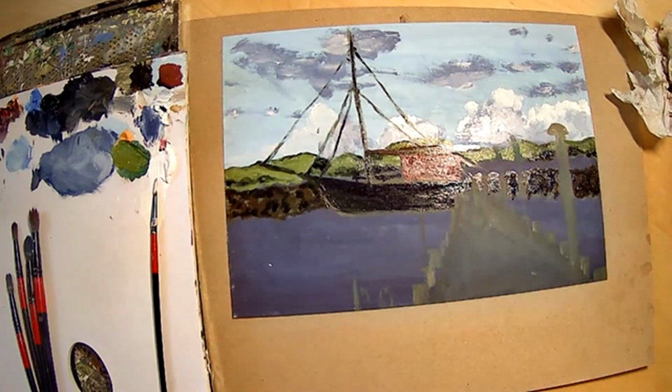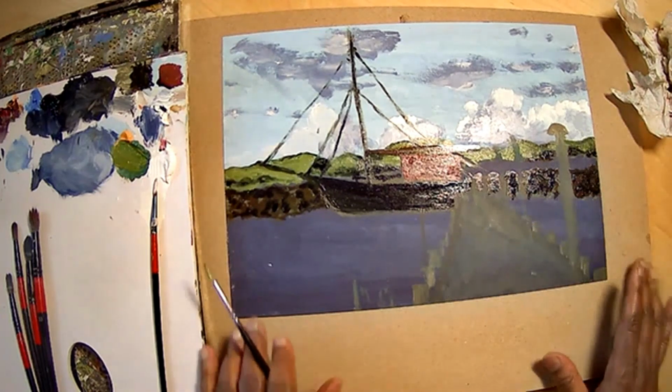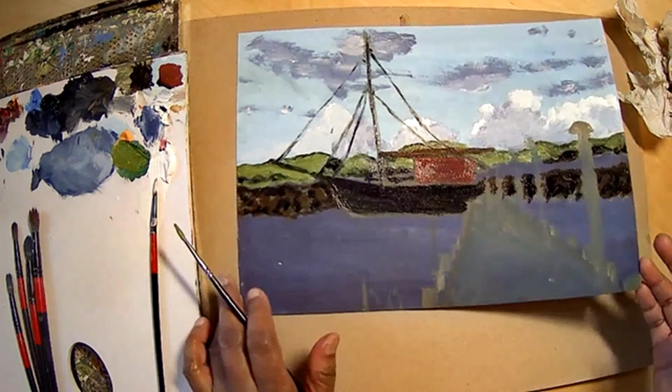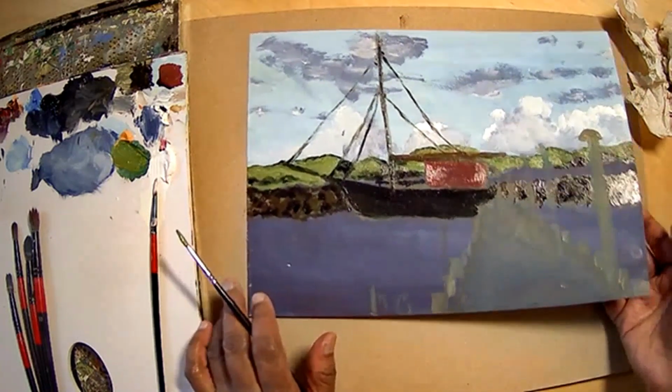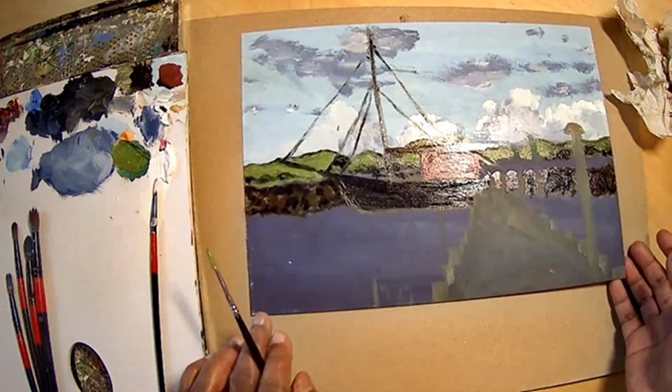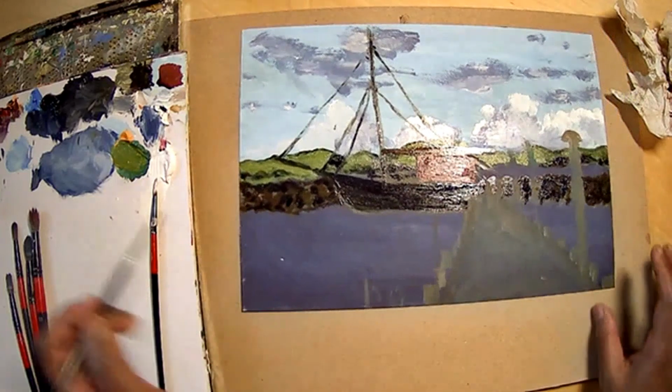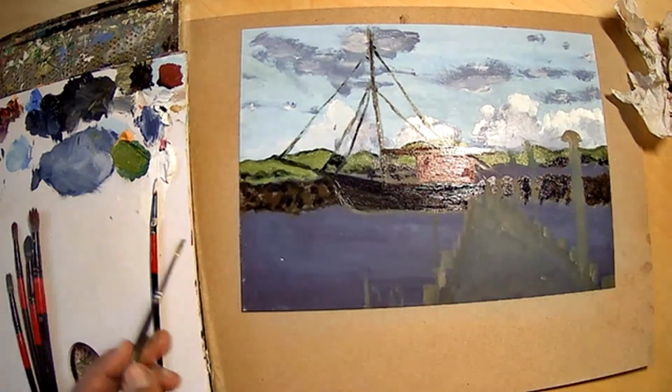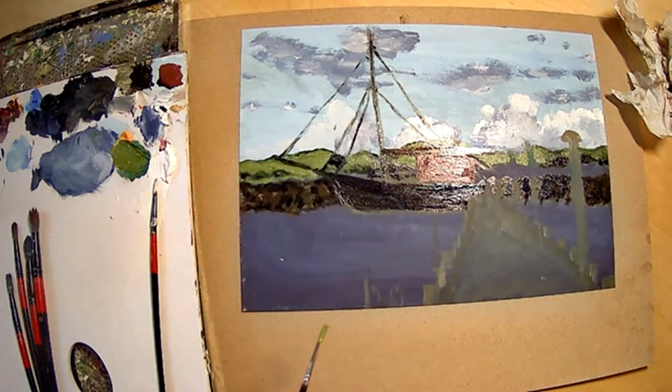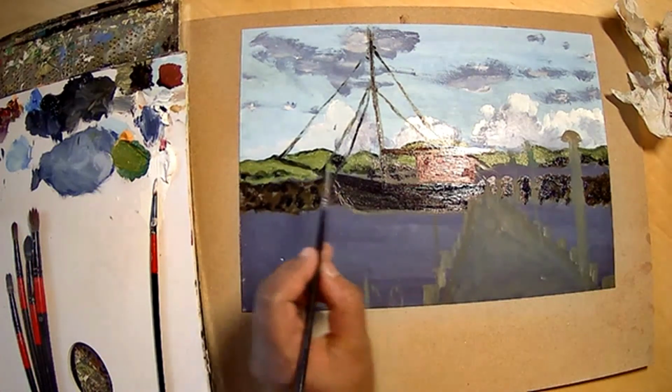Fair enough. I think we fairly did this section. This is okay, and I think I'm ready to now knock in a few more of the details of the yacht.